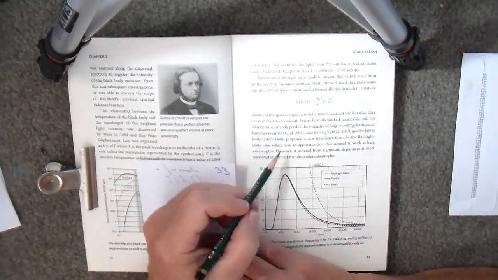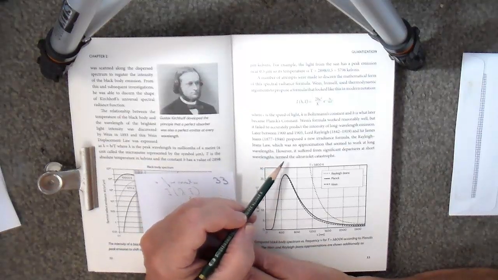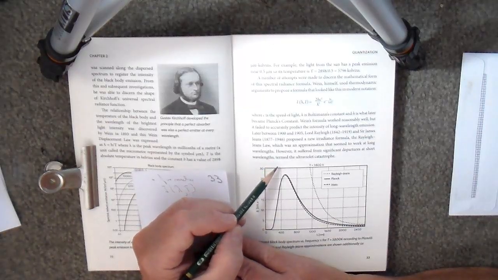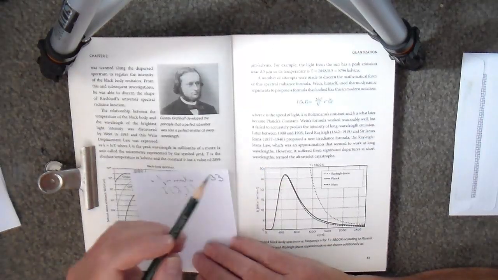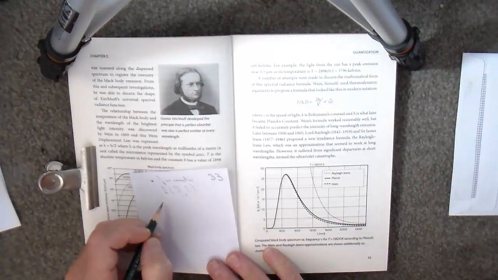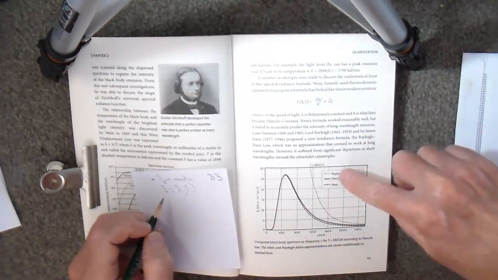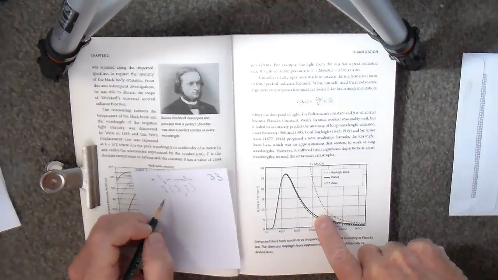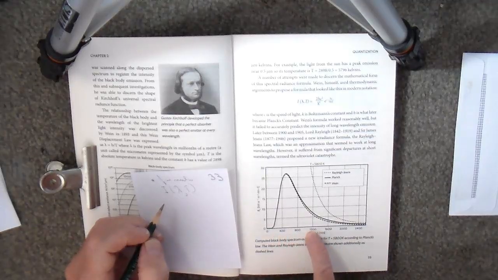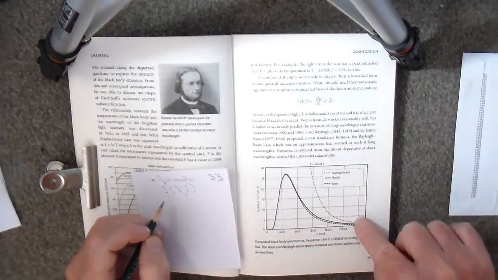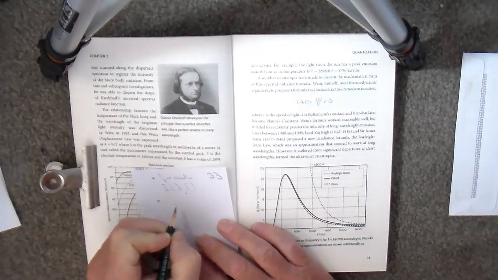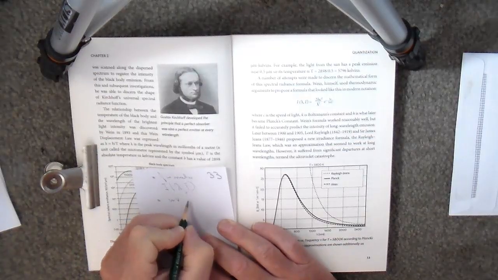Sir Lord Rayleigh, Sir James Jeans. Again, formulas. The ultraviolet catastrophe. Computed black body spectrum. So this is the various formulas, and there's the short wavelength, and there goes the curves. Oh, UV catastrophe.